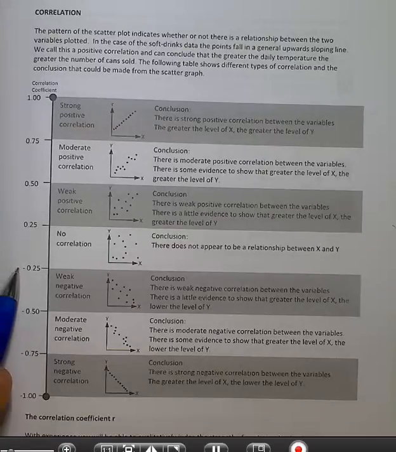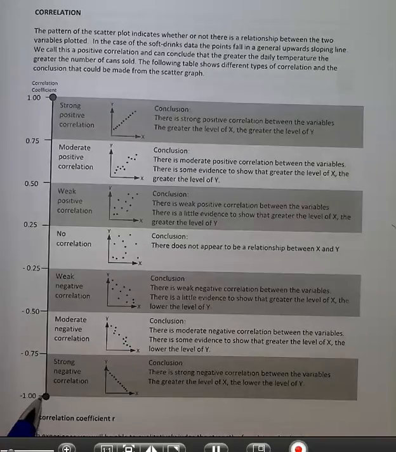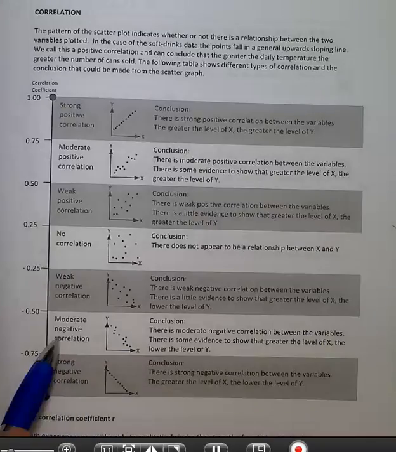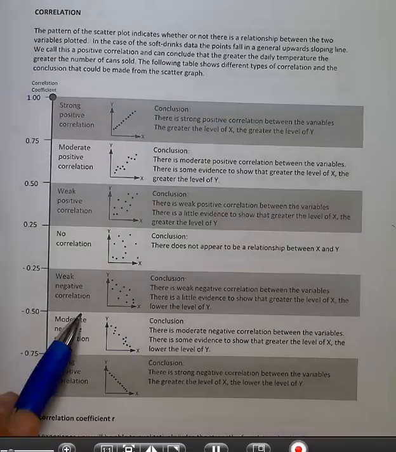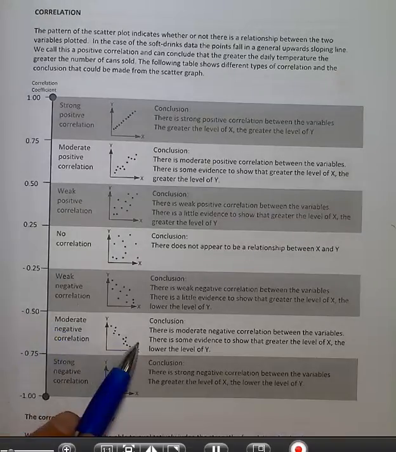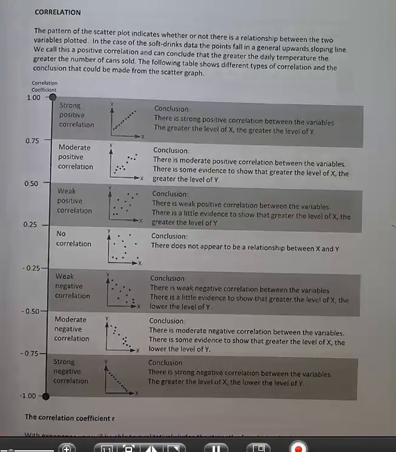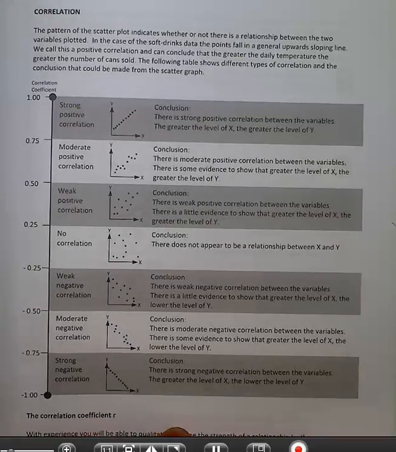And conversely, as we go through the negatives there, negative 1.0 would be me giving you a graph of y is equal to negative 2x plus 1. You're going to have a straight downwards line. Going backwards up the chart there, we go through to a weak negative correlation. So we try to use the language in this chart as we explain the strength of relationship between the various variables we'll be looking at in this unit.